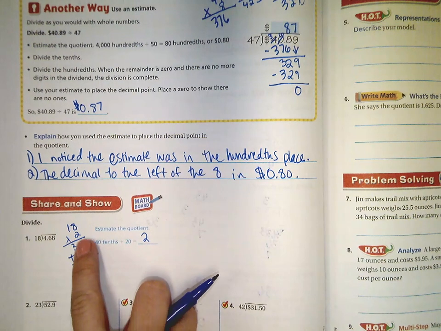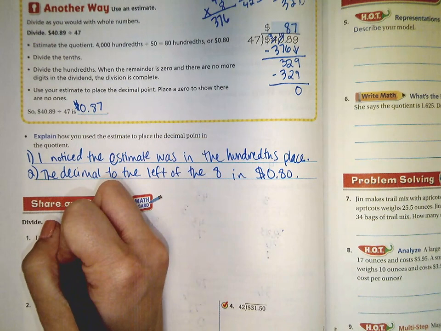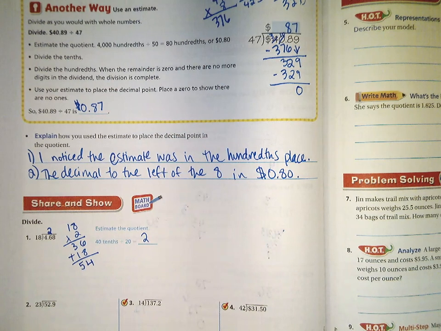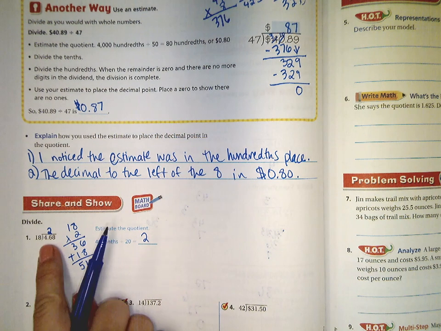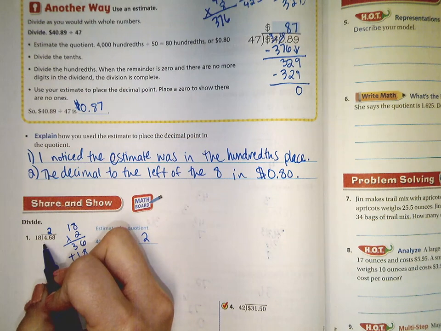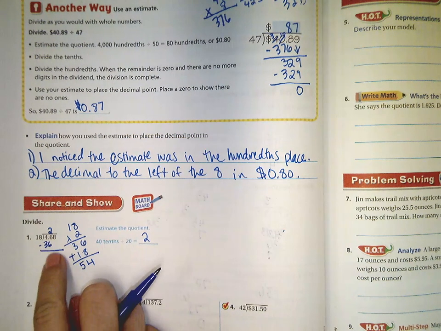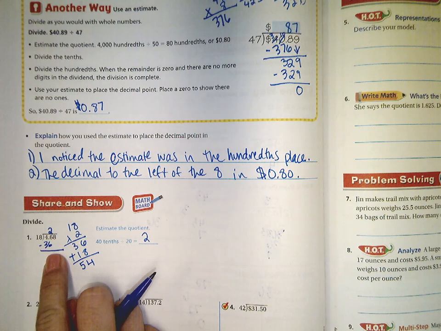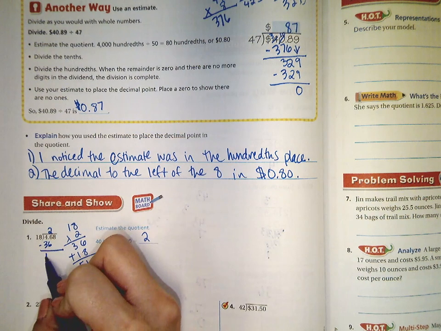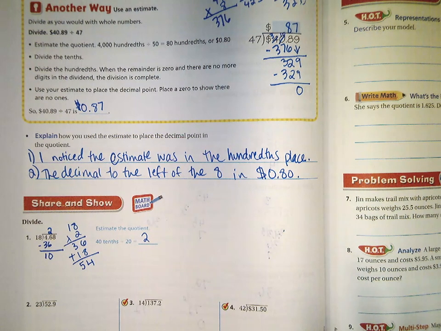So that's too big, so I have to do 18 times 2, and my 2 is going to go above my 6. Now I know 18 times 2 is 36. Whenever I subtract those two, what am I going to get? 10, right? But am I done? No.